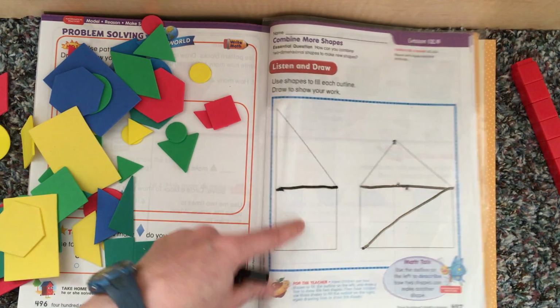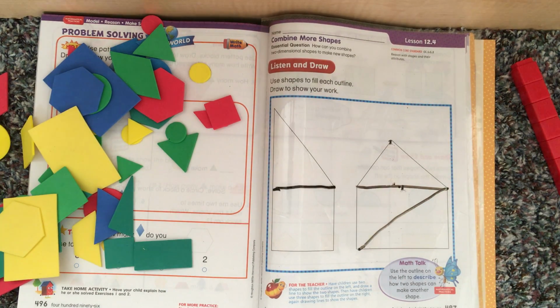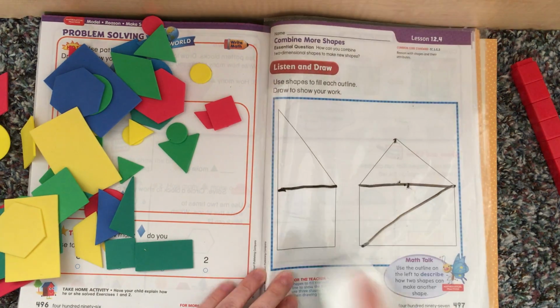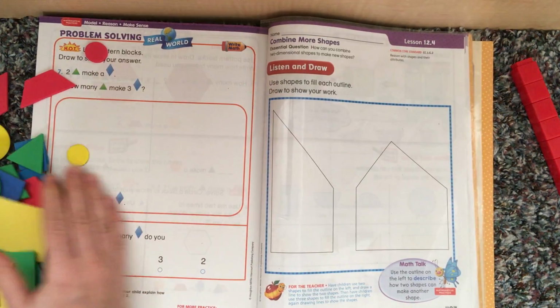I could draw a line like this, and then what do I have? I have three triangles that make it up. So you decide how you're going to do that. Pause the video until you're done, and then turn the page.